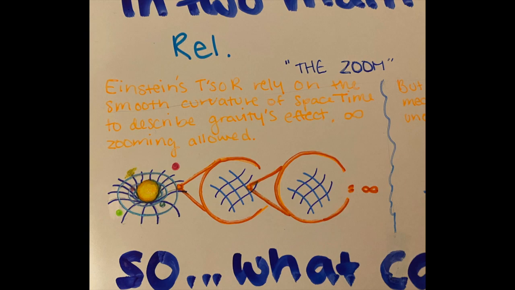The first difference is what I like to call the zoom, and that is that Einstein's theories of relativity rely on the smooth curvature of space-time to describe gravity's effect. The math involved in calculating gravity relies on smooth curvature and calculus, calculating curves and areas under the curve and so on, which means that every time you zoom in closer to an object in space, the space-time remains flat and very smooth, which is not consistent with what quantum mechanics says.